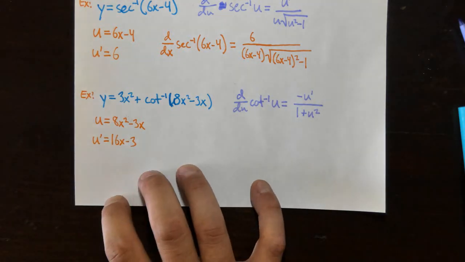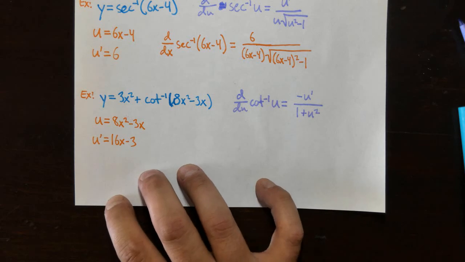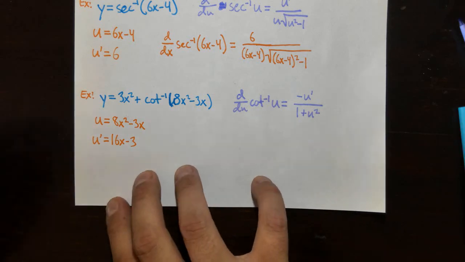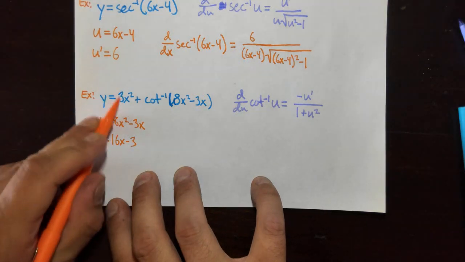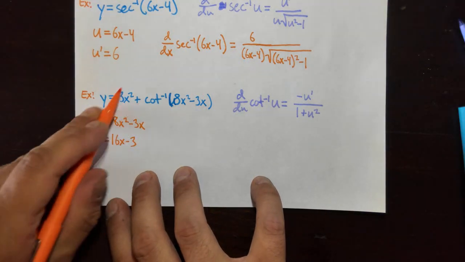So let's talk about the derivative here. This first part will just take the power rule, so this is just something extra.